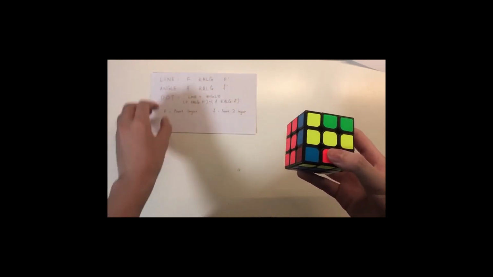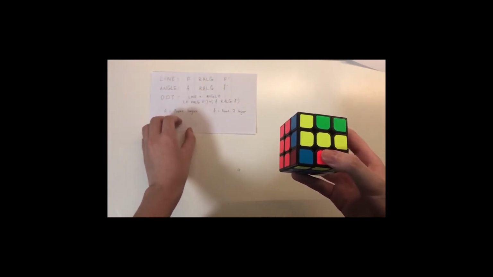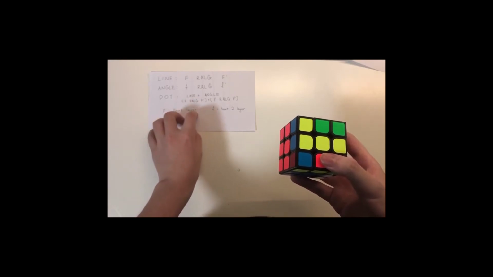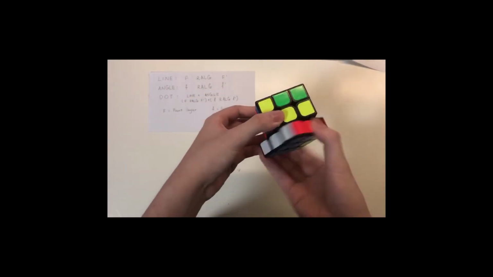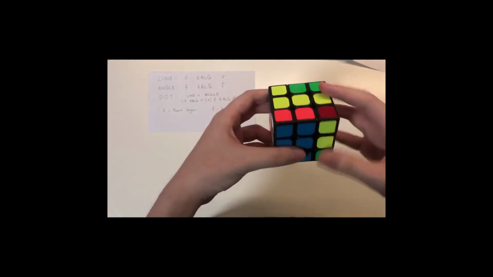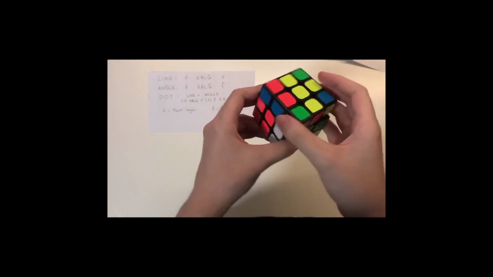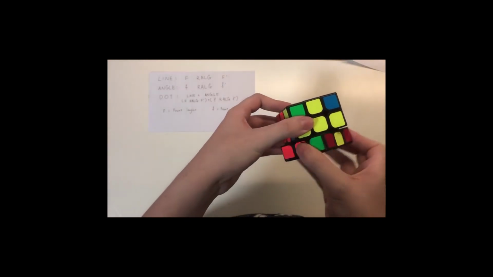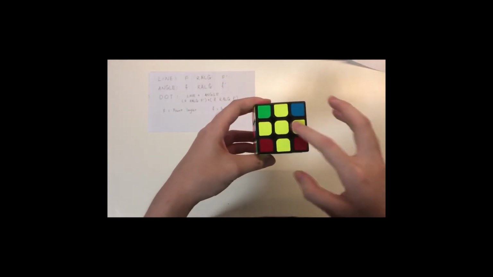The big F here means we're only gonna move the front layer, which is the first one, which in this case would be this one. So F, righty out, F prime. So here we got a cross.